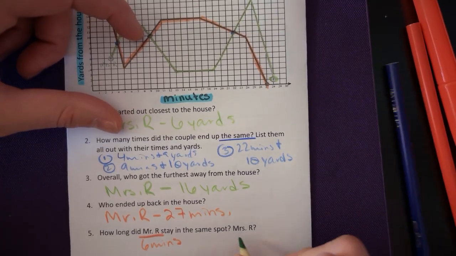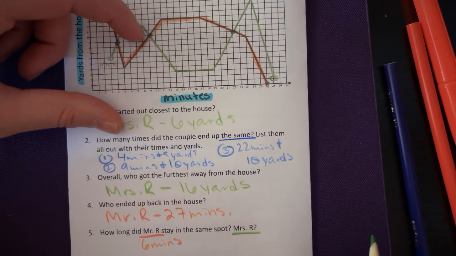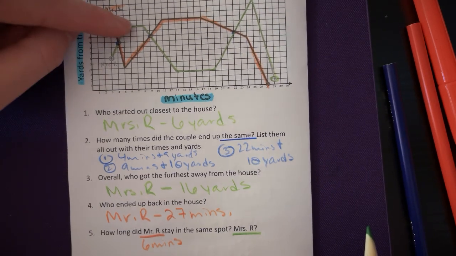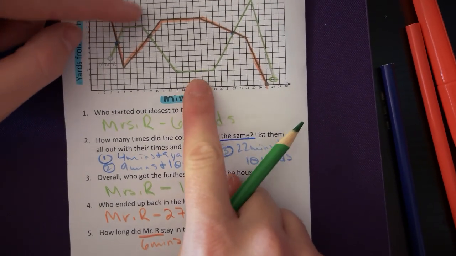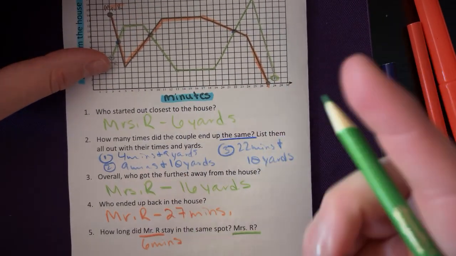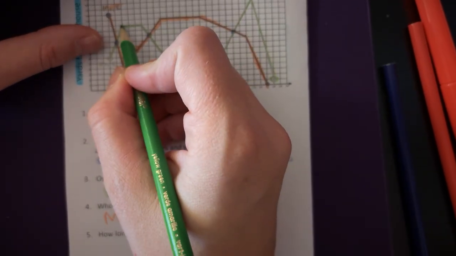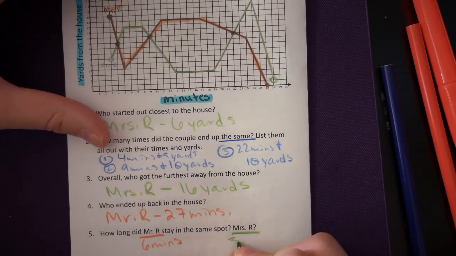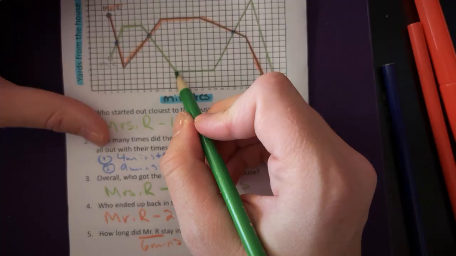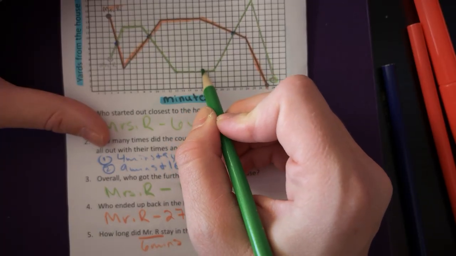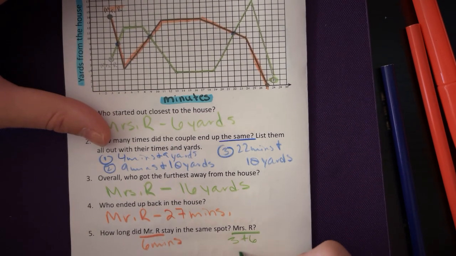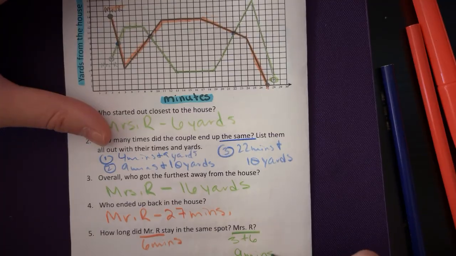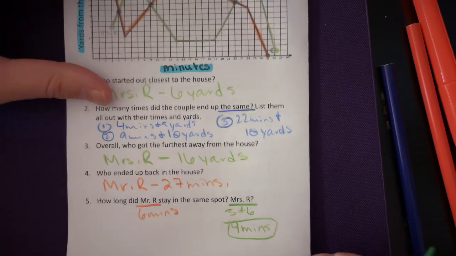Versus your favorite teacher here, Miss R, she actually stopped twice. I had 2 constants going on. So you have to figure out both of them. This first one is 1, 2, 3, plus the other one here is 1, 2, 3, 4, 5, 6. So altogether, she stayed in the same spot for only 9 minutes. Okay.